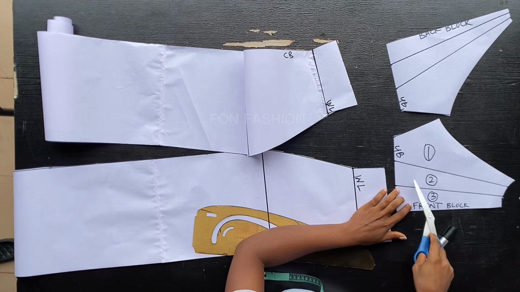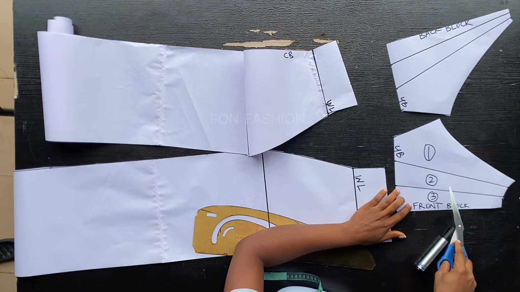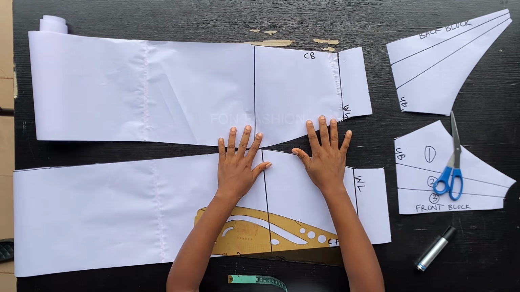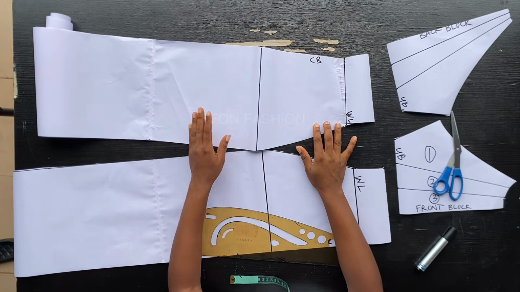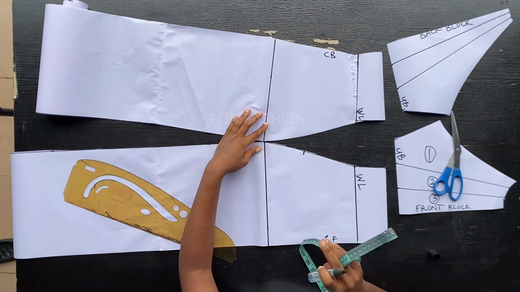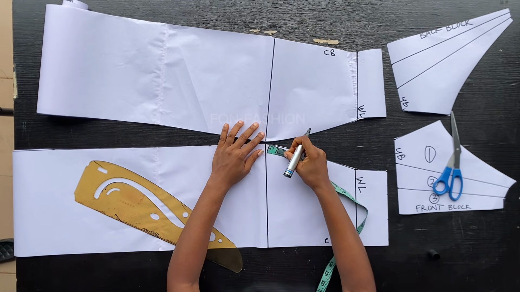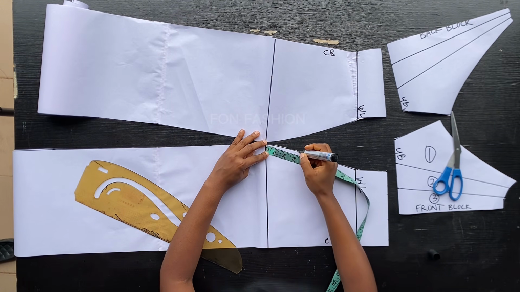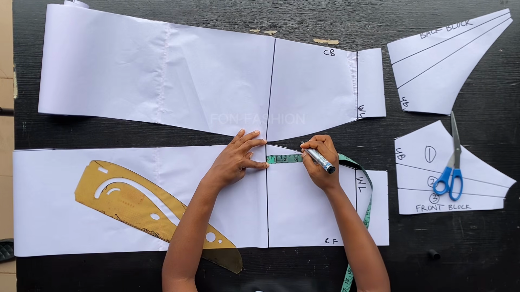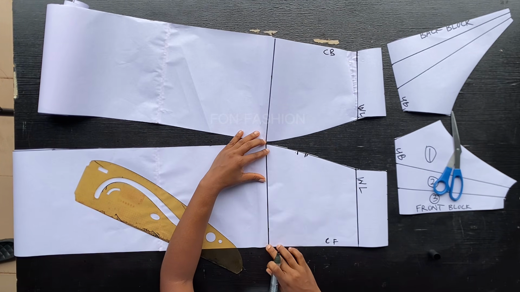We are going to slash and spread both for the front and the back. Now remember that the down part of this dress is gathers. What we are going to do is to determine where we want the gathers to start from by the side. Now I want to mark 3 inches up above the hip line. Okay, this is my hip line and this is 3 inches up above my hip line, and then from there I will connect to the hip line.